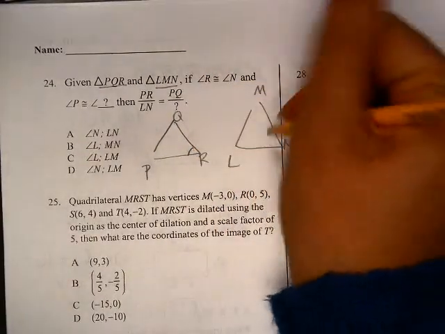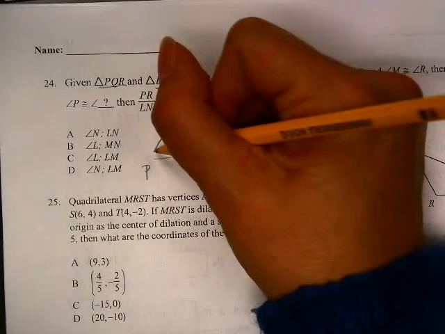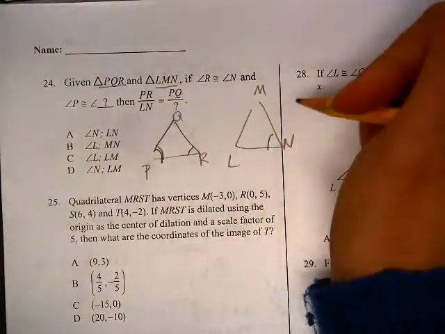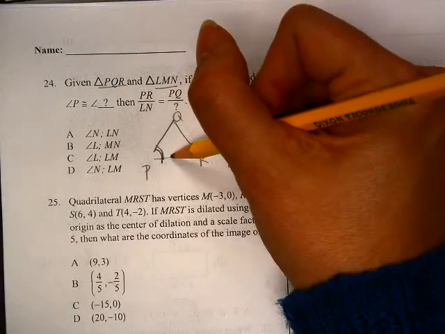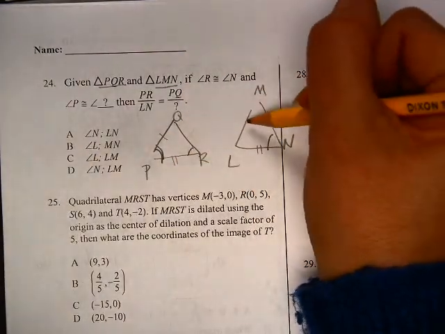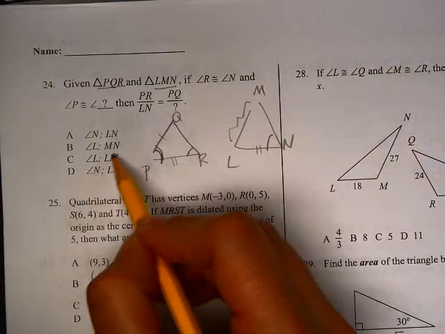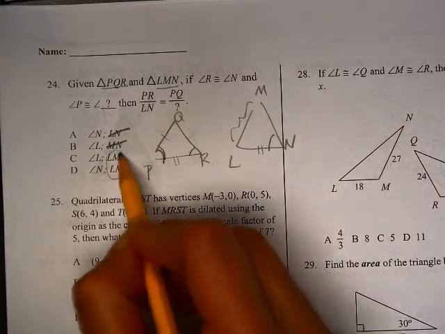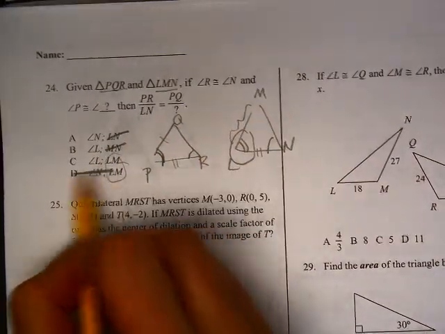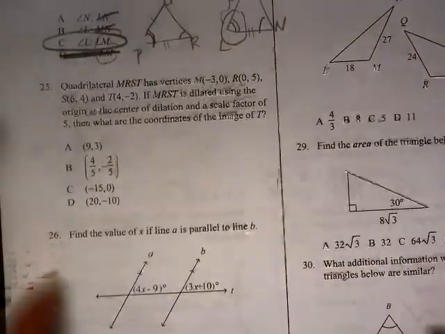And if the R and the N are equal, and P and something is equal, then this over this will equal this over this. So LM is what we're looking for here. And we would want this one here to be the other one there. So that is our answer. Way too confusing to do if you don't have a picture.